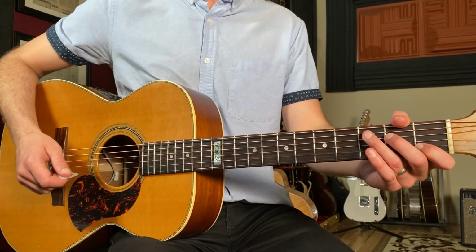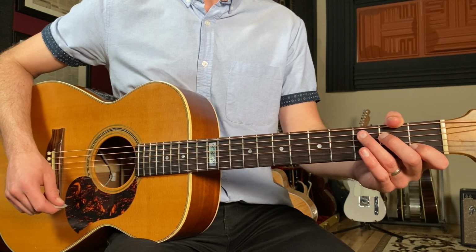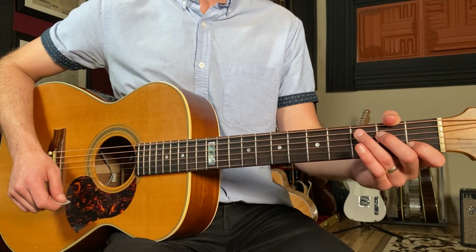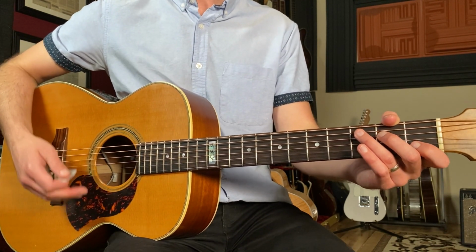All right, well, with that said, let's break this song down. Let's break down how to play Shelter as recorded by Ray Lamontagne on guitar. We're going to start off with the intro, which is a 4-bar chord progression. Here's what it sounds like. 1, 2, 3, 4.